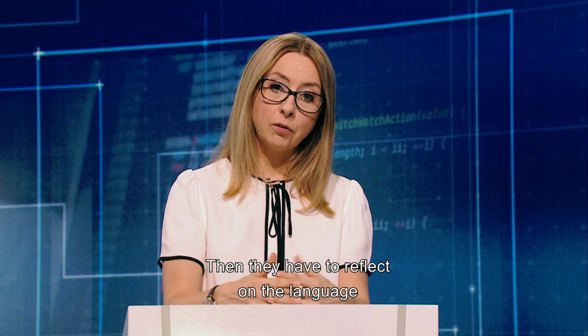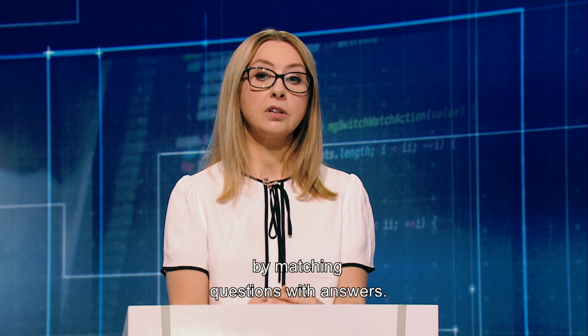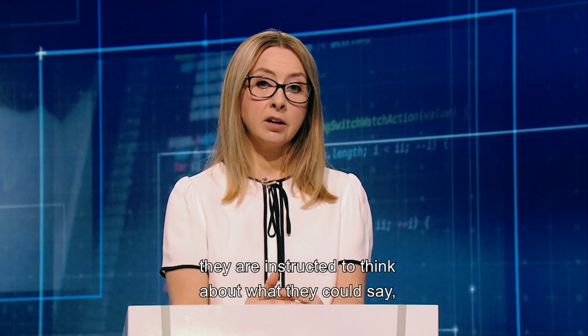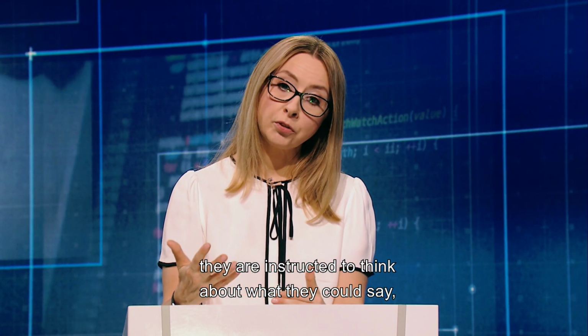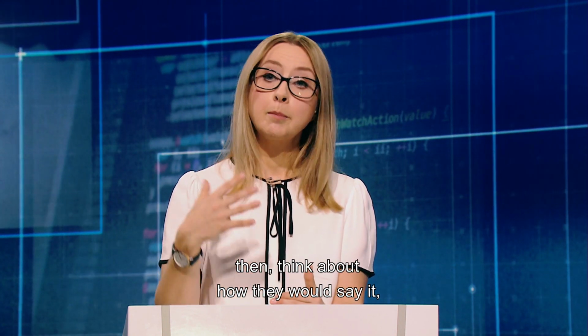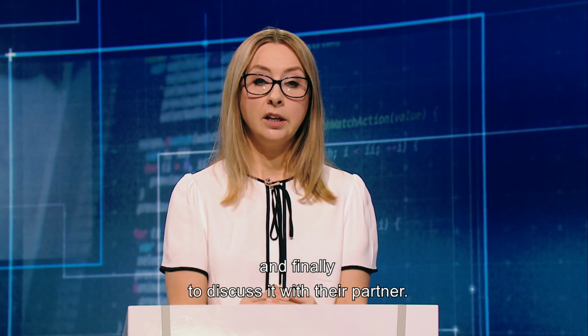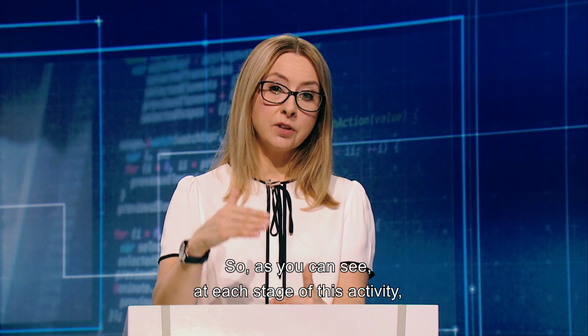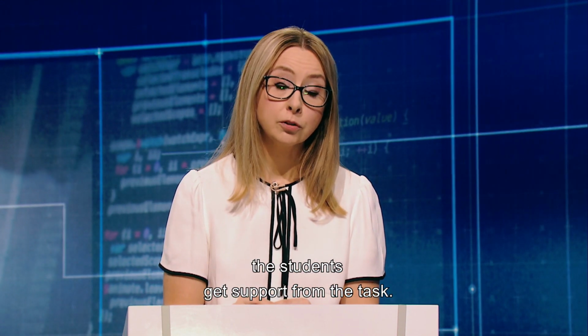Then they have to reflect on the language by matching questions with answers. And finally, in the second part of the task, they are instructed to think about what they could say, then think about how they would say it, and finally, to discuss it with their partner. So, as you can see, at each stage of this activity, the students get support from the task.